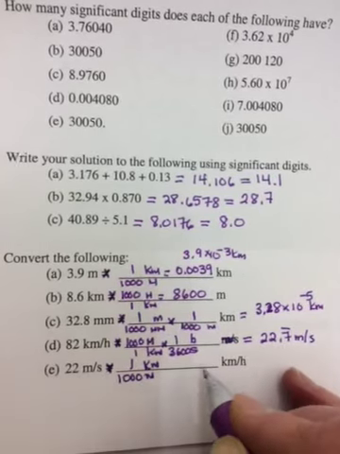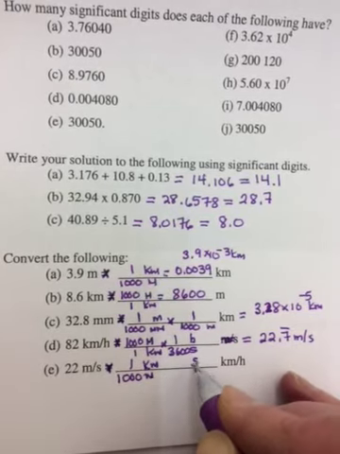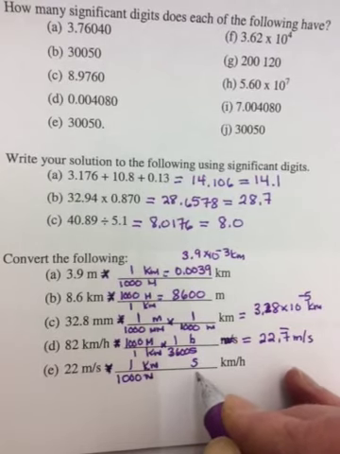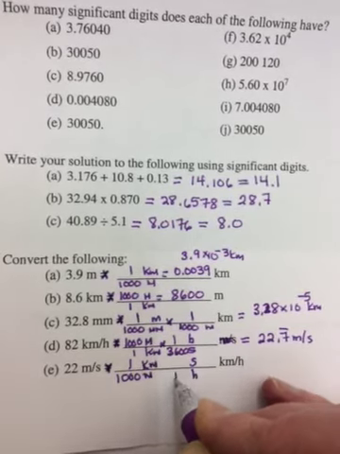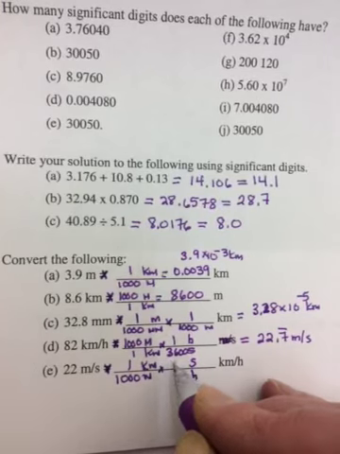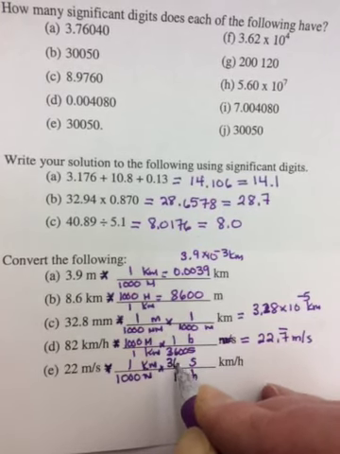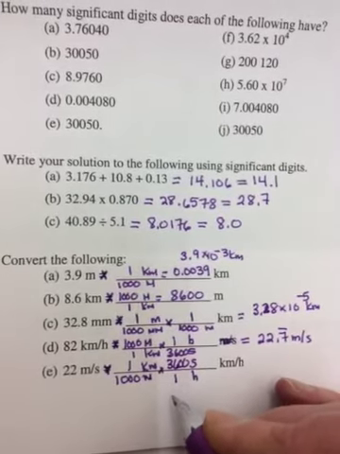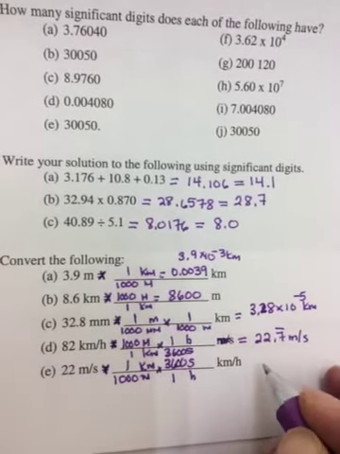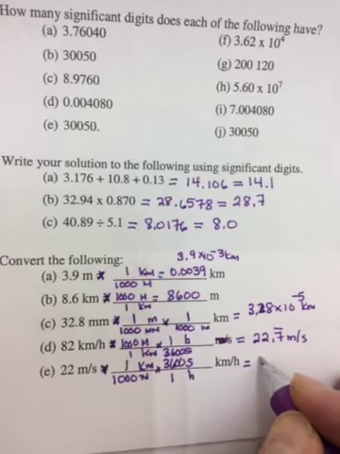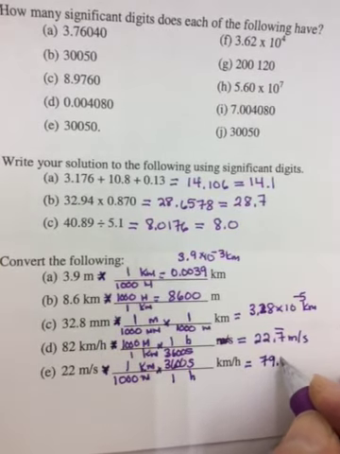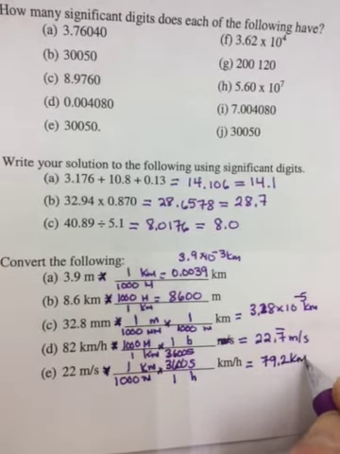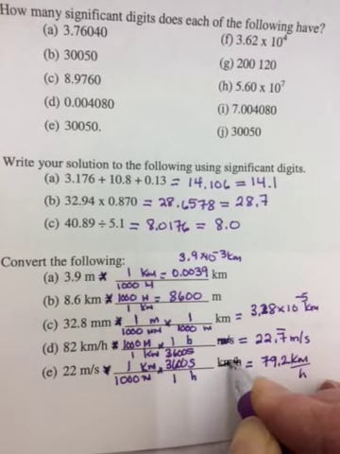And then you want to get rid of the seconds, which is on the bottom. So it's going to go on the top in the conversion factor, hours on the bottom. So it's going to be times 1 on the bottom, 3,600 on the top. So multiply by 3,600, divide by 1,000, and when you do that, you should get 79.2 kilometers per hour. Okay?